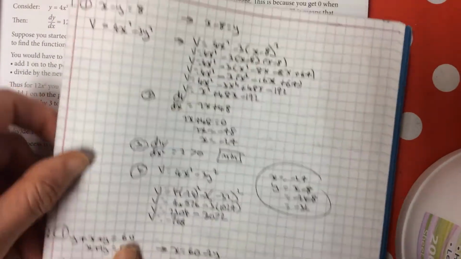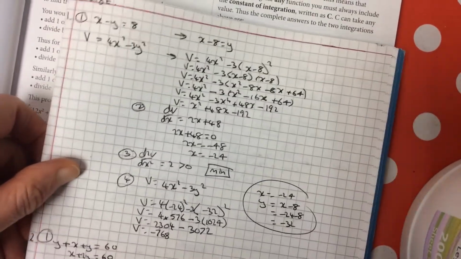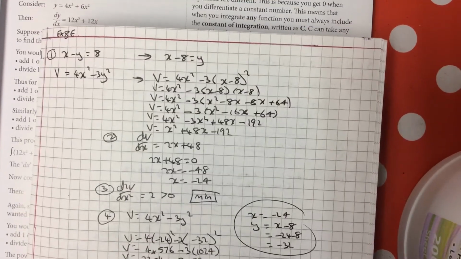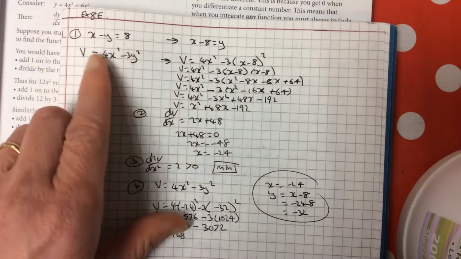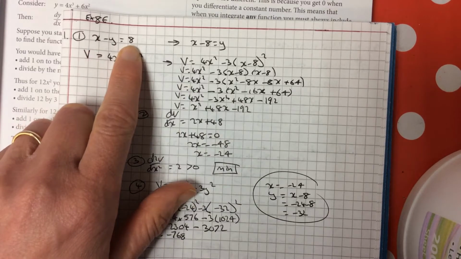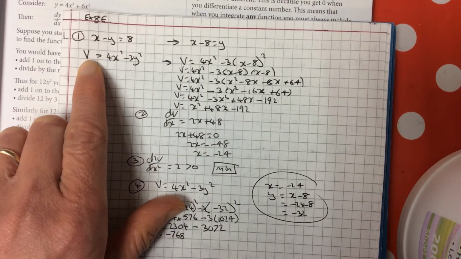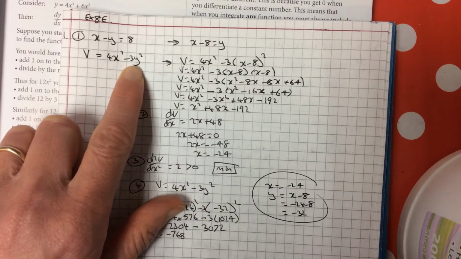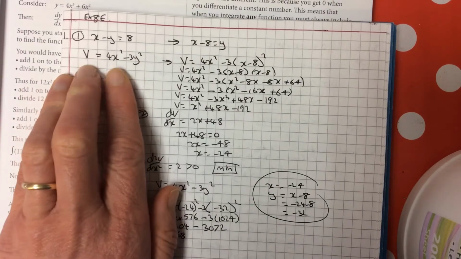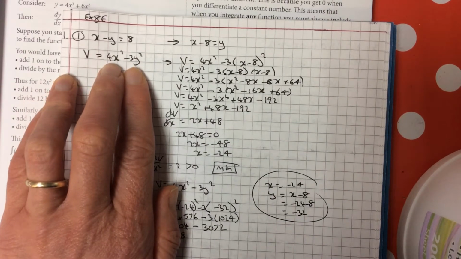Okay, I'm going to talk you through exercise 8e. So the first one is saying the difference of two numbers, so you subtract them, equals 8. And then it says work out the minimum value, so I wrote v for value, of 4x squared minus 3y squared. So you have to rewrite this in terms of either x's or y's.